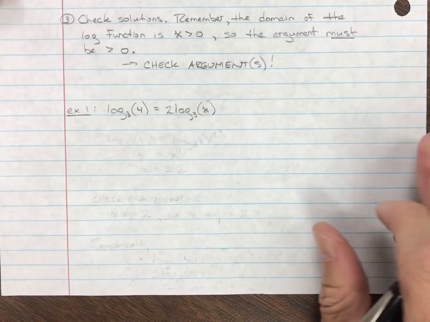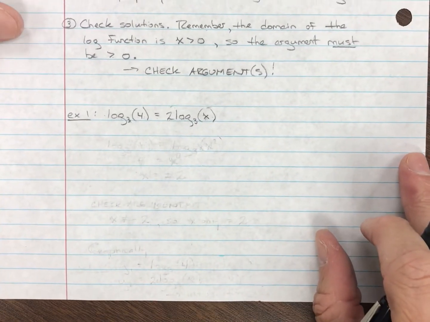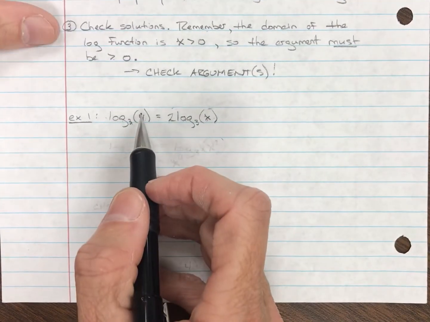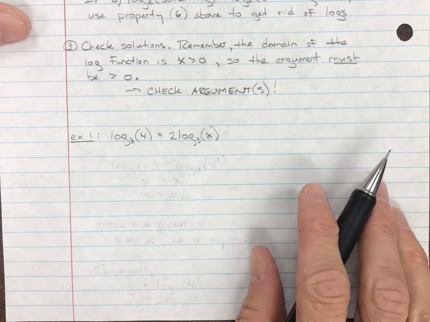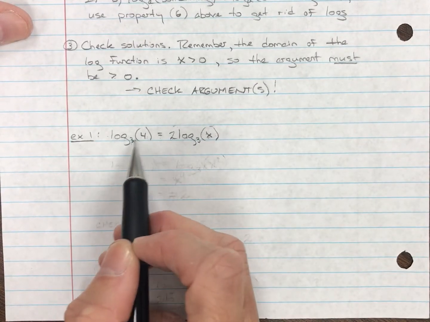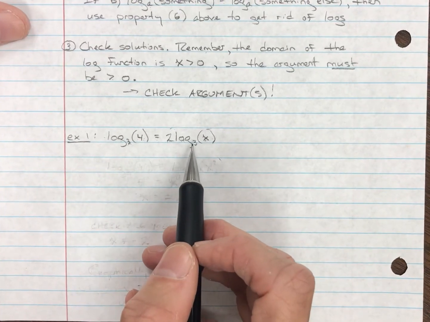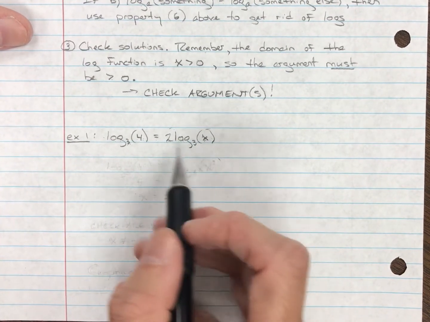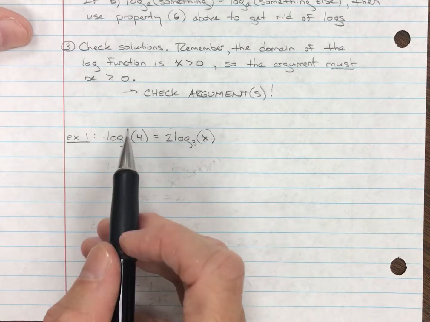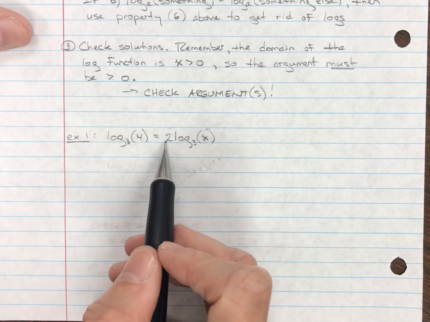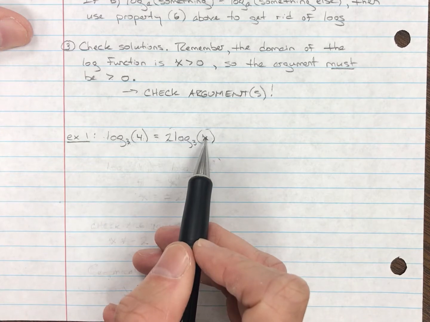Let's get started. I've got 4 examples of log equations to look at. All right, first one. Log base 3 of 4 is equal to 2 log base 3 of x. Now don't get confused here. You can't just drop the logs. This is a log of something equals 2 log of something else.